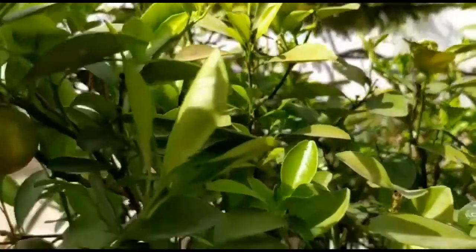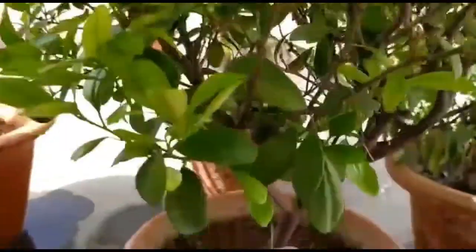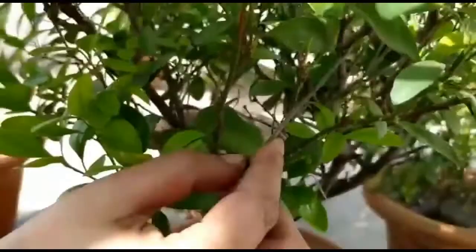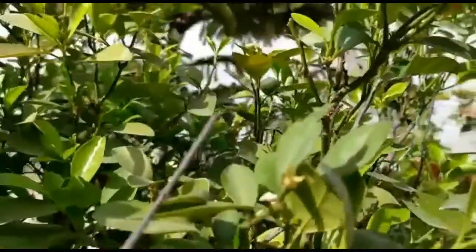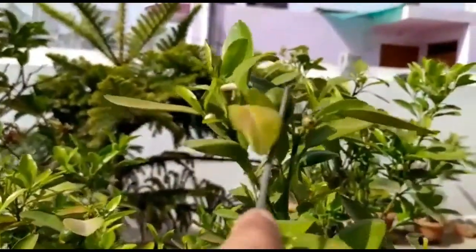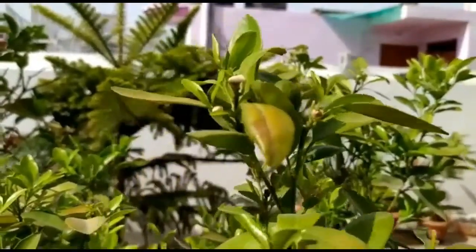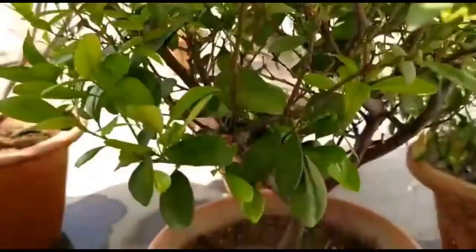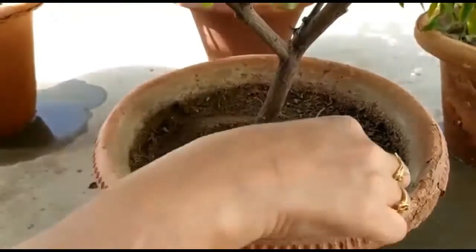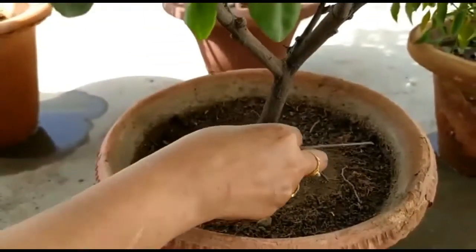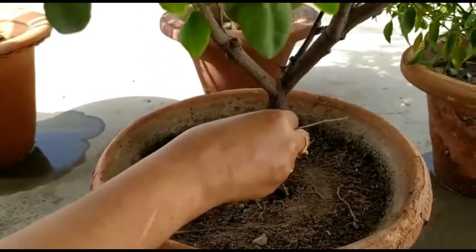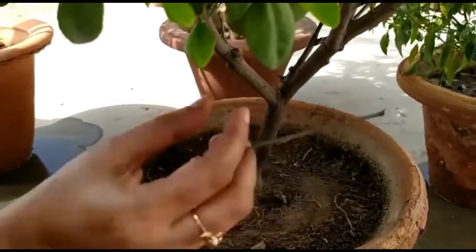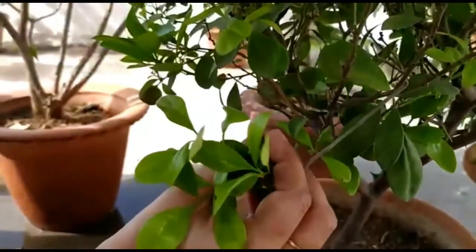Now, if we talk about shoot, it includes stem, branches, leaves, flowers and fruits. All of these parts are visible above the soil. And what do they do? Well, children, stem holds the plant straight. Leaves make food for the plant. Flowers mostly turn into fruits.